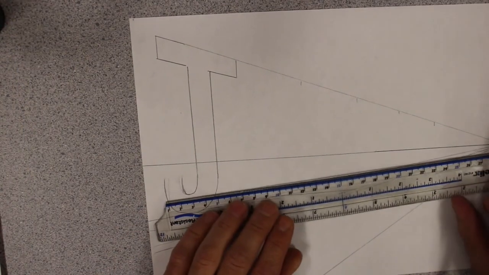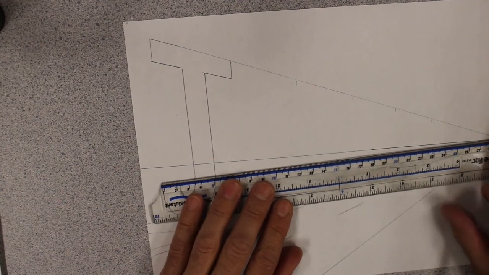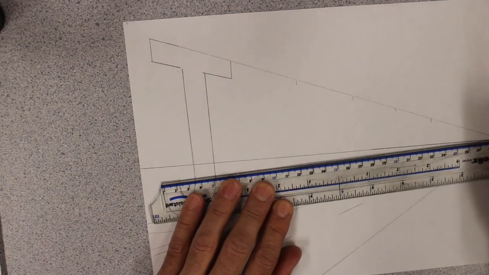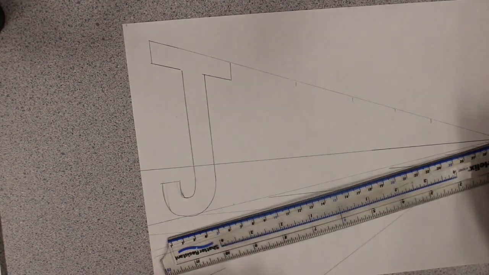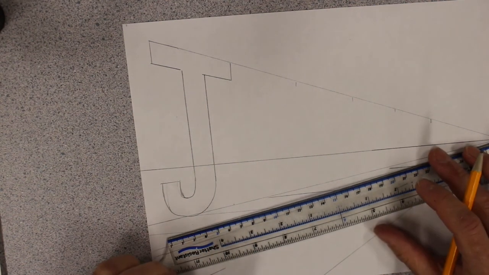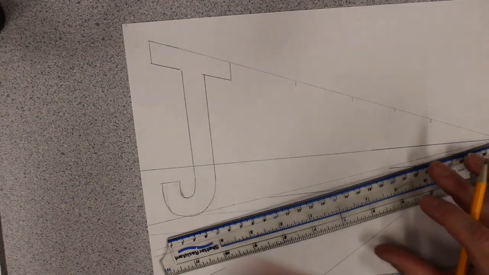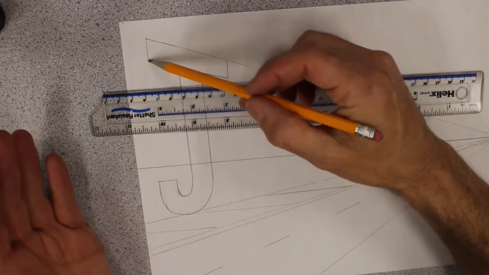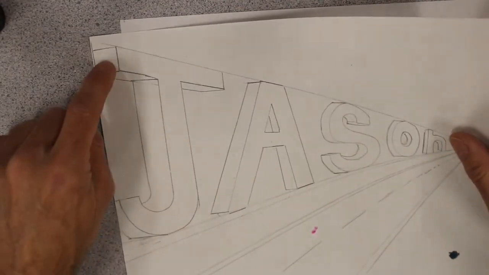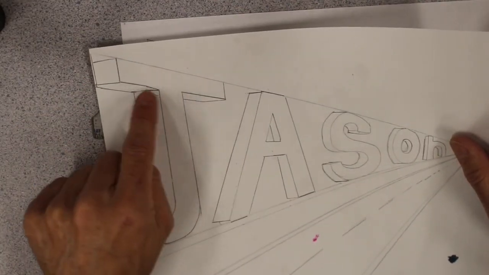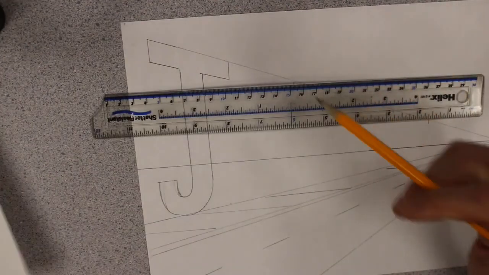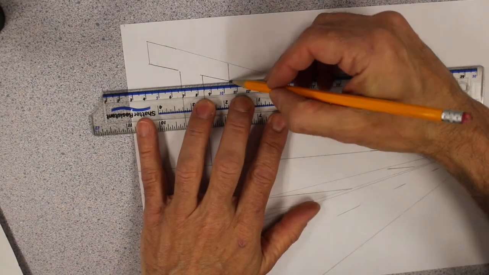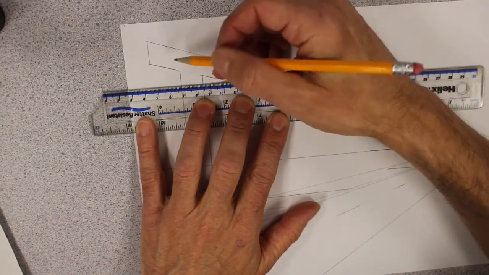All right. Now the top of this line is going to the vanishing point. There we go. We have the front face of this. We can do that to all the letters, and then we'll come back and do the thickness. So to create the thickness that you see here, these lines are going straight across. So here we go. Flat. Parallel with the ground. There's a line.